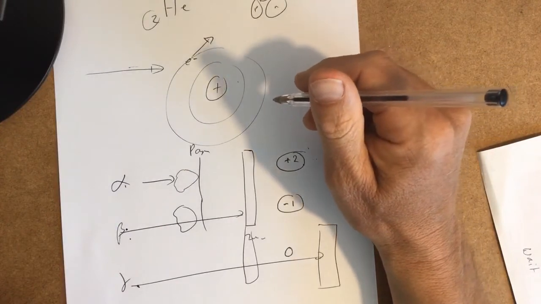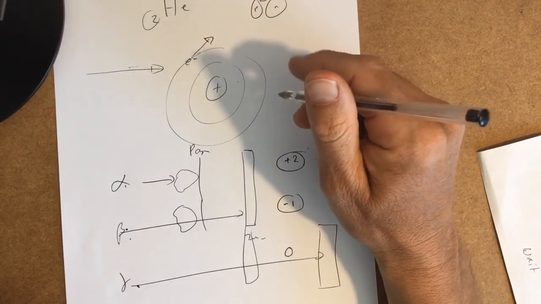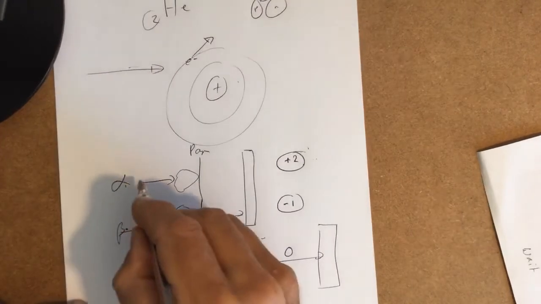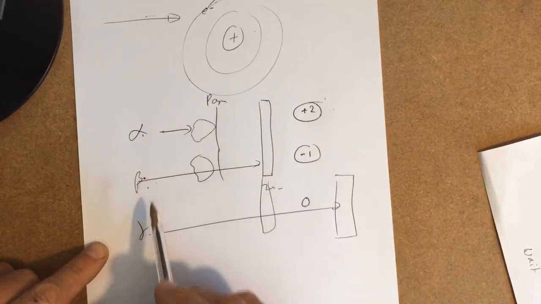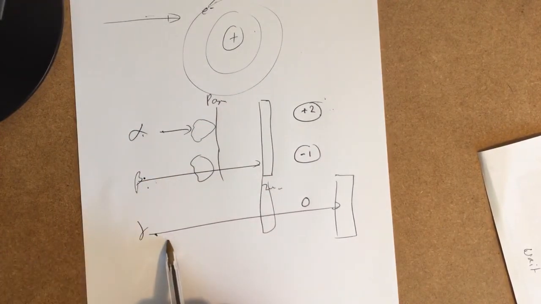Okay, and which one is a wave? Well, as I say, these are particles. This is a particle, and this is a wave. This is totally different. So gamma is a wave.